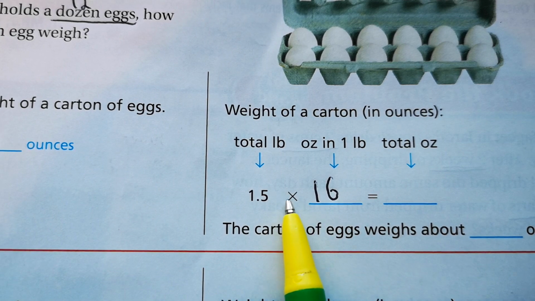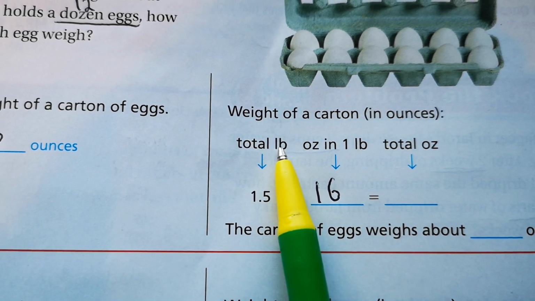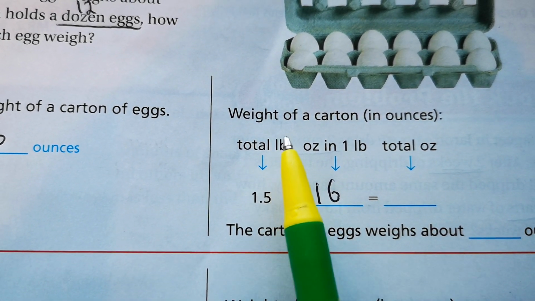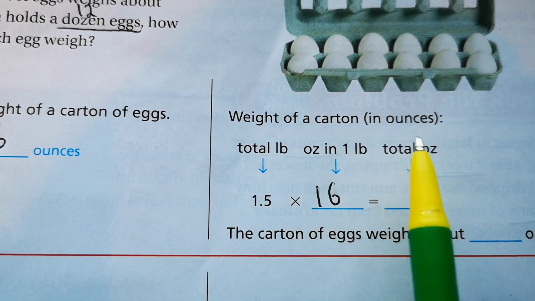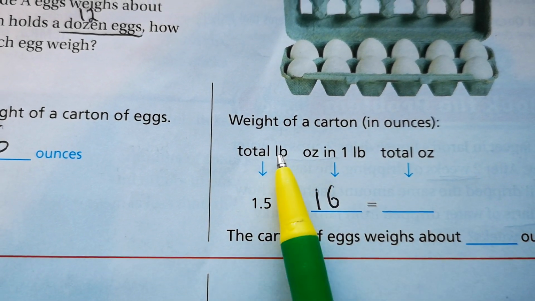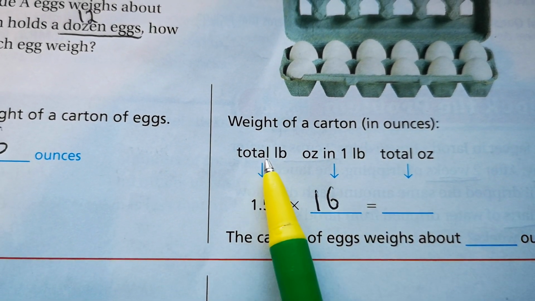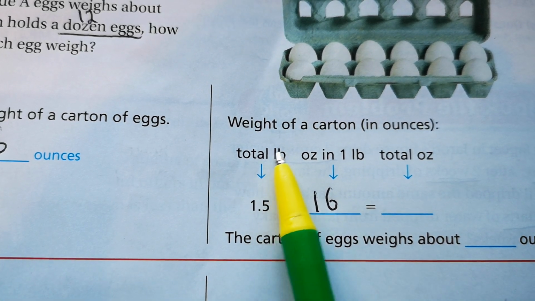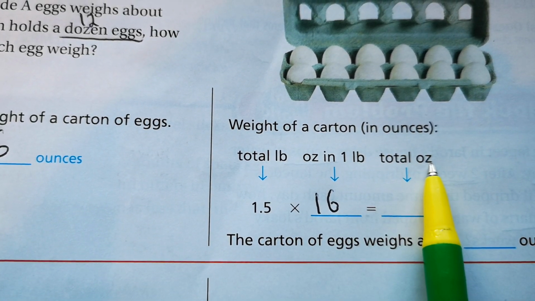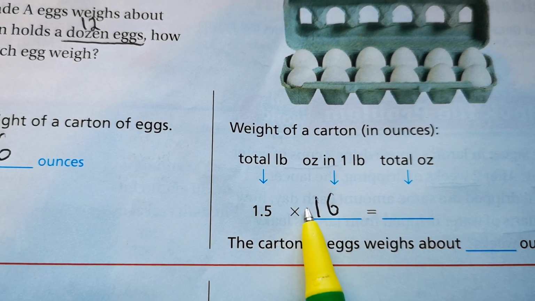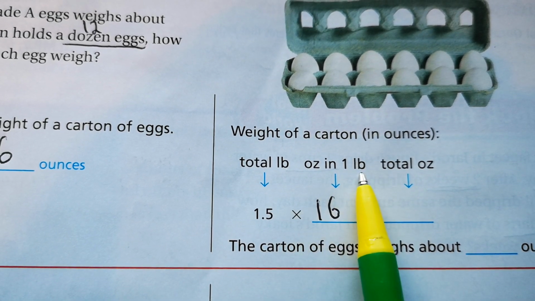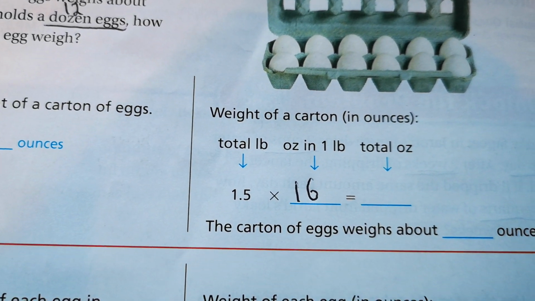Why do I multiply? Because I'm going from a larger unit of measurement to a smaller unit of measurement. I'm going from pounds to ounces. Anytime I go from a larger unit of measurement to a smaller unit of measurement, I multiply the total by the amount per unit. So, on my scratch piece of paper.